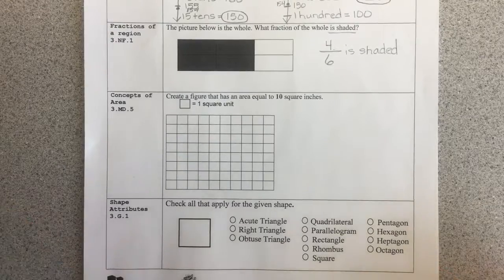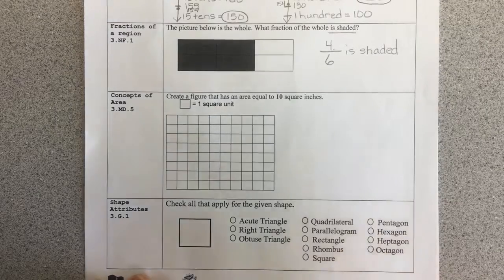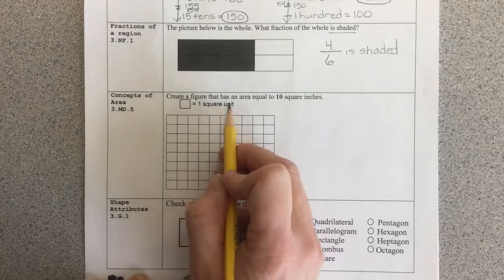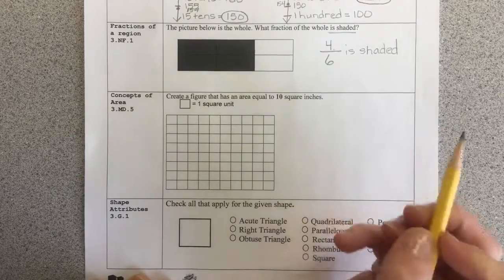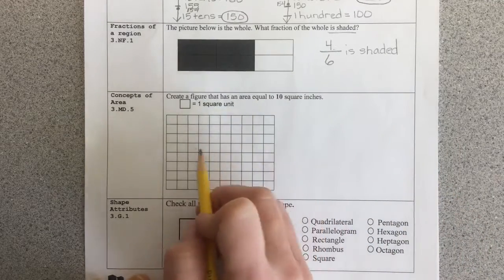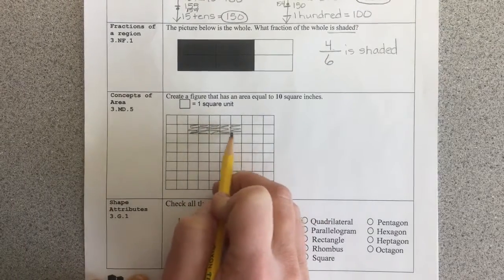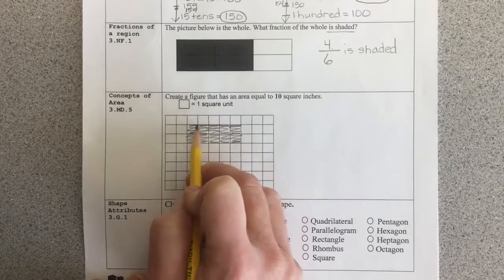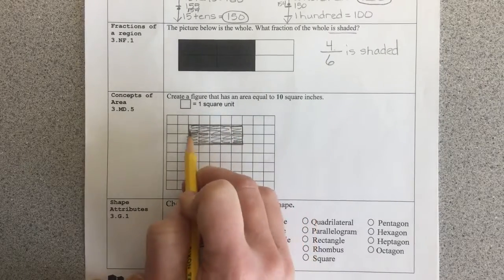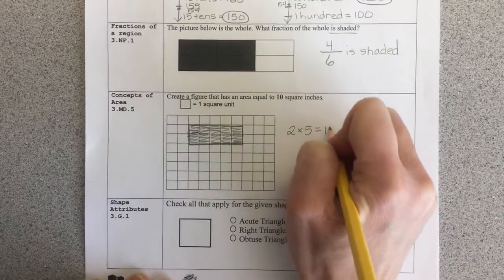Concepts of area. Create a figure that has an area equal to 10 square inches. So every one of these little squares is a square unit, 1 square unit. So to get a figure that's 10 square units or inches here, we need to fill in 10 squares. Now I have 10 squares filled in. So this figure here has an area of 10 square units, and that is a 2 by 5. 2 by 5 equals 10.